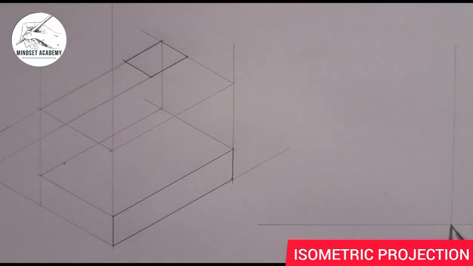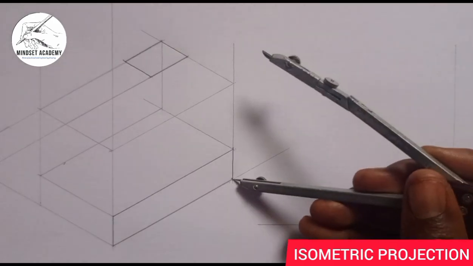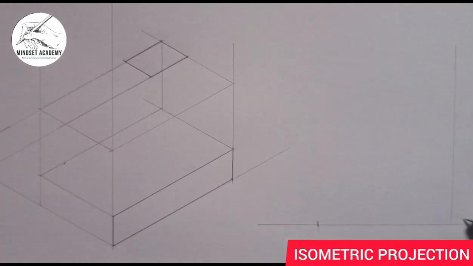This is where it's ending, right? Then the entire length is the same length as this length here. So you can easily take it here, place it here, and mark. And the entire height is the same height from here to here. I'll place it here and mark.